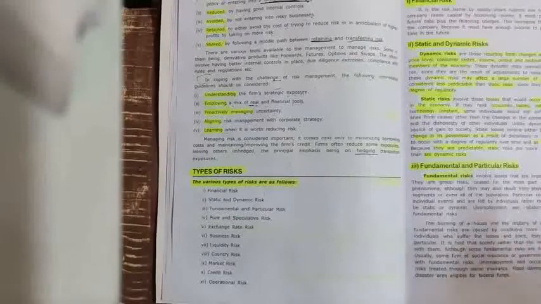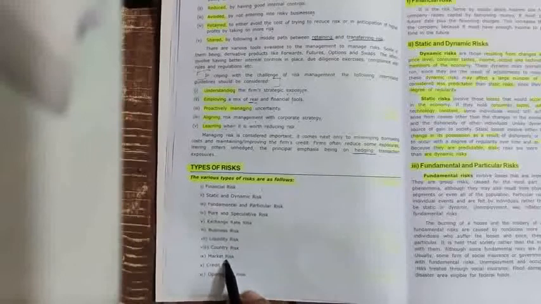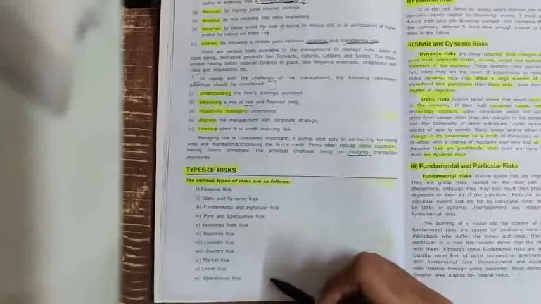risk. Under types of risk you have 11 types of risk, that is financial, static, fundamental, pure, exchange rate, business risk, liquidity risk, country risk, market risk, credit risk, and operational risk. We will look into all of these risks in detail in the upcoming topics. So to begin with, let's start with the first type of risk, that is your financial risk.